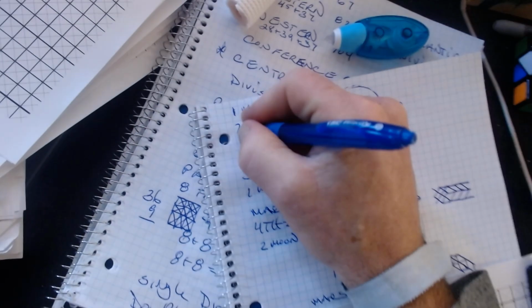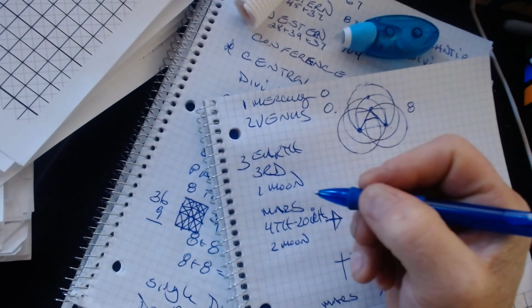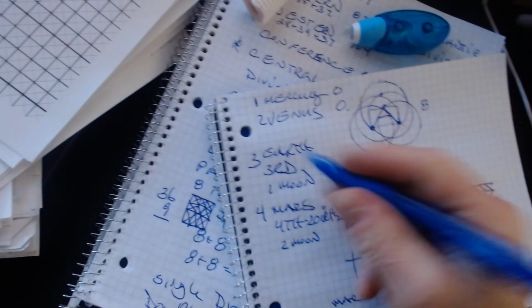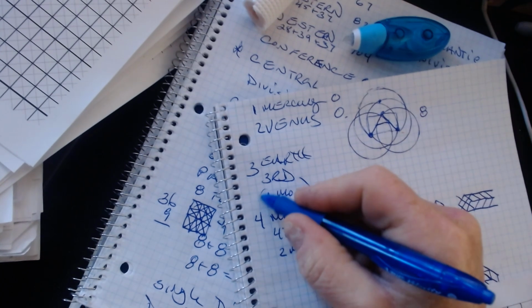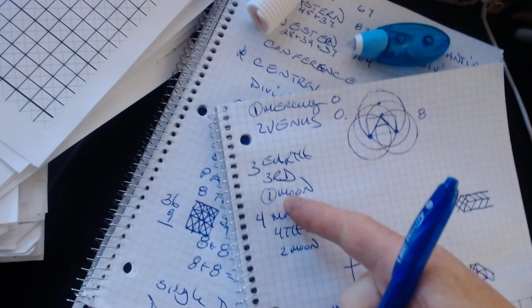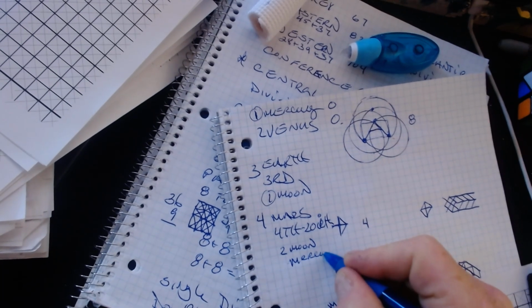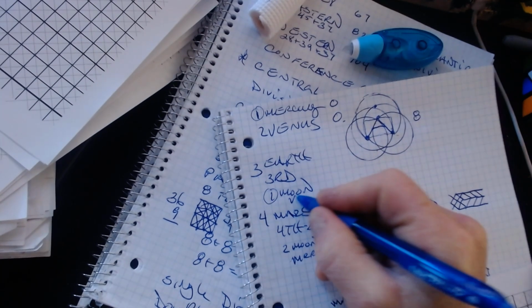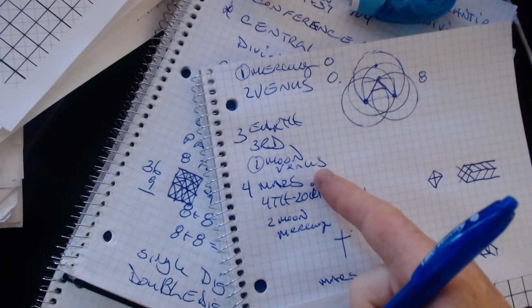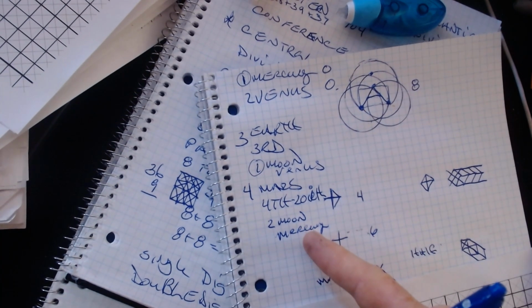But the planets are 1, 2, 3, and 4. So when I use 1, 2, 3, and 4, I see 1 moon here. I'm going to go Mercury. Am I going to put it here? No. I'm going to put Mercury here. And I'm going to put Venus here. Venus, the holder of 2 moons, 1 moon passes between 2. And Mars, holder of 2 moons passes between 1.